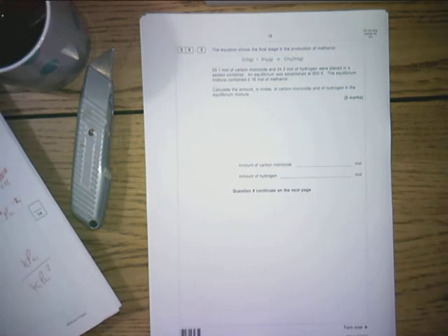Right, I got so busy slagging off the first part of question 9, I forgot it went over the page for the next two pages, excuse me.